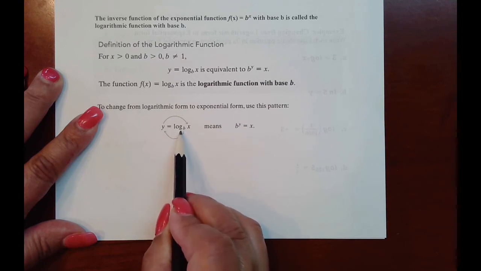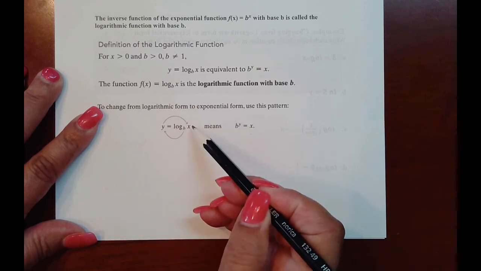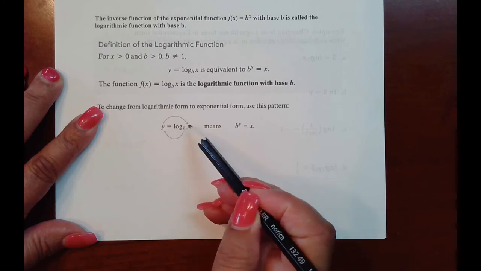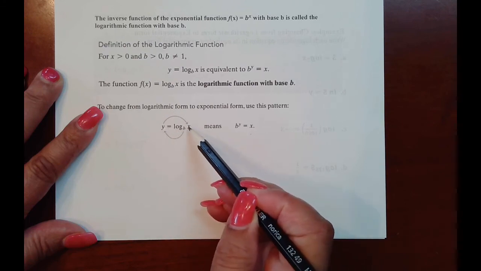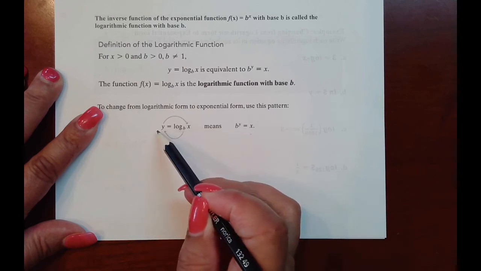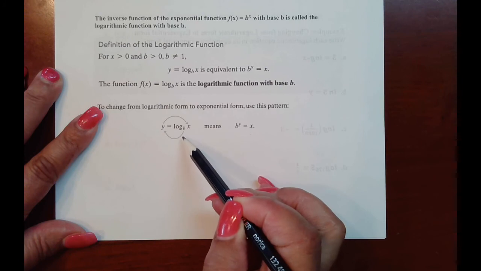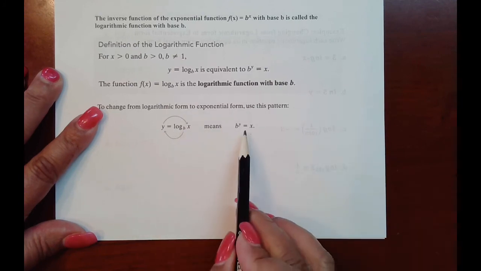It'll have a base. That base gets pushed up when you're going to try and put it in exponential form, and then the argument of the log, the expression that's right out in front of the word log, that's the argument, that switches place with the item that's all by itself on the other side of the equal sign. So these two will switch sides, which is what these arrows are about, when you go to put it in this form.